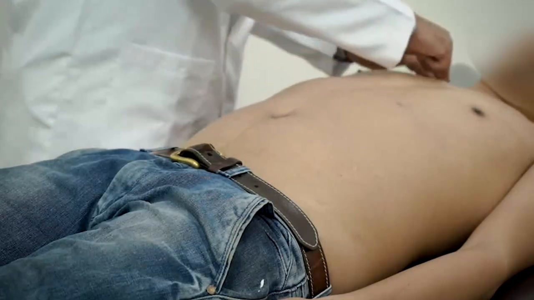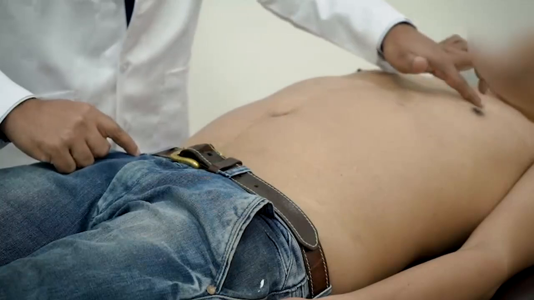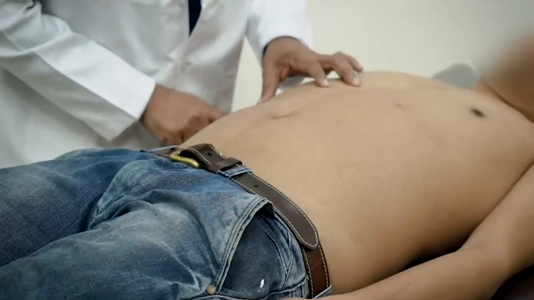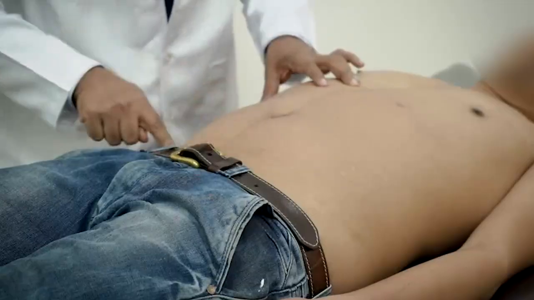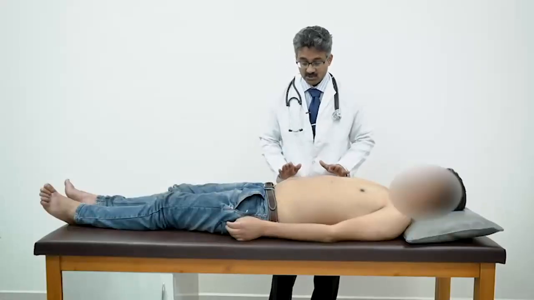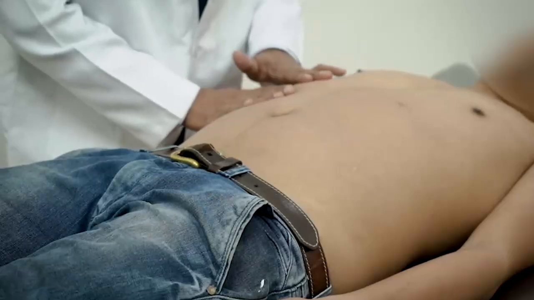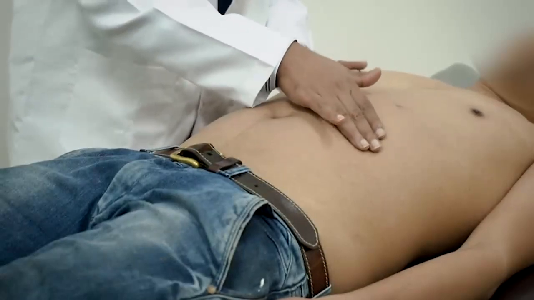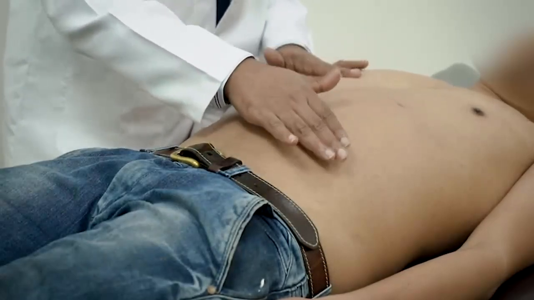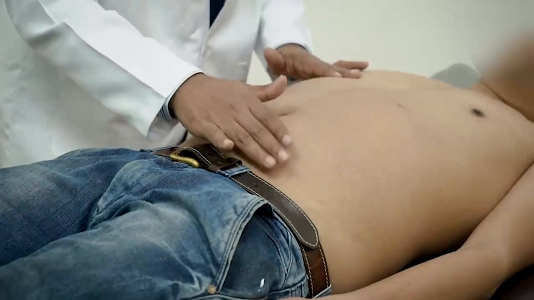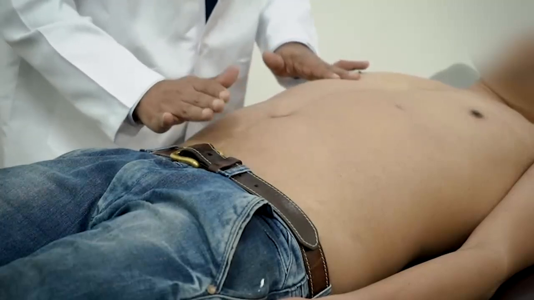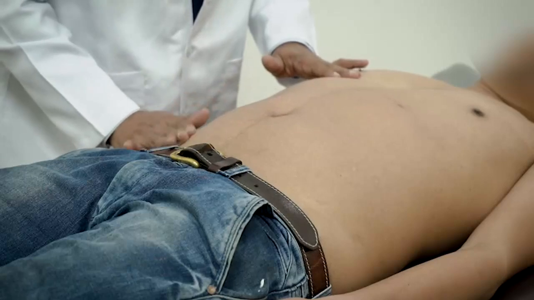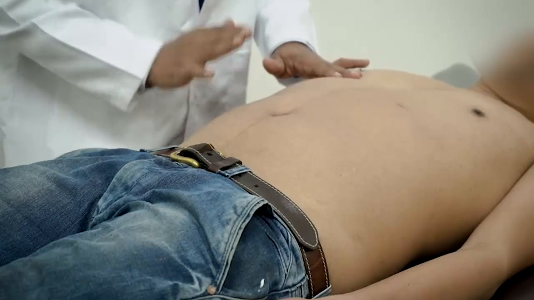So I repeat, 2 midclavicular lines, 2 vertical lines, then 2 horizontal lines, the transpyloric plane and the transtubercular line. Now what are the areas it divides into? This is the right hypochondric, epigastric, left hypochondric, left lumbar, left iliac, hypogastric or suprapubic, umbilical region, right iliac, right lumbar.